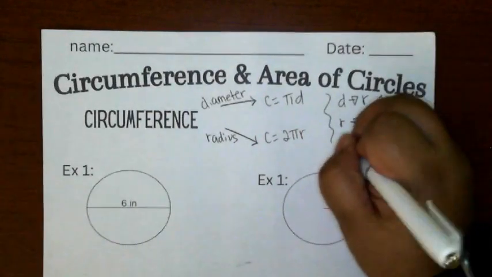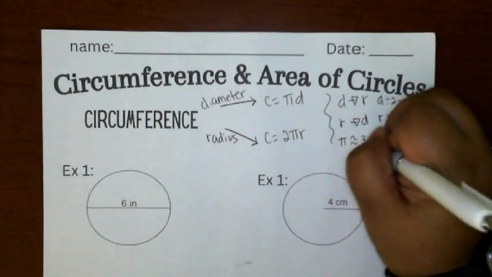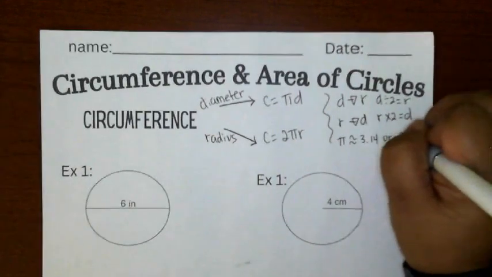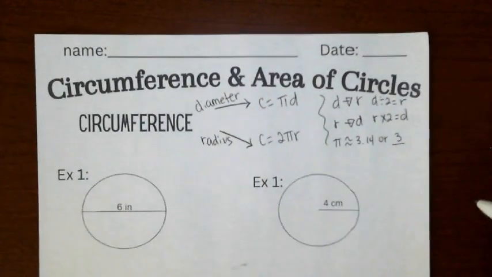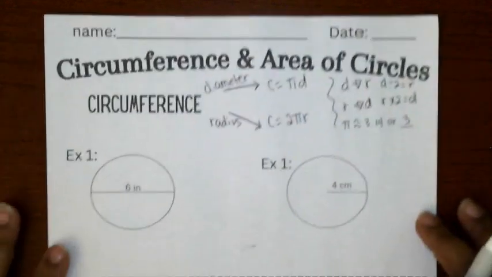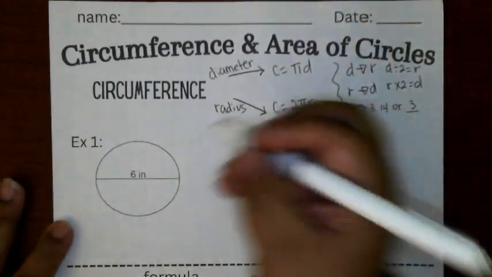Another thing to remember, pi is approximately 3.14 or 3. You'll see that a lot, in my class we like to use 3. If you have answer choices, or if you have to input it into a text box, I would use 3.14. Okay, let's take a look at the first two examples.